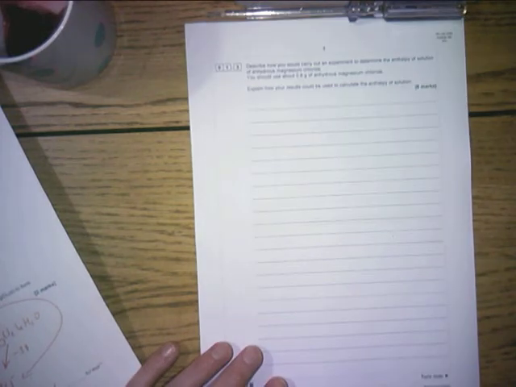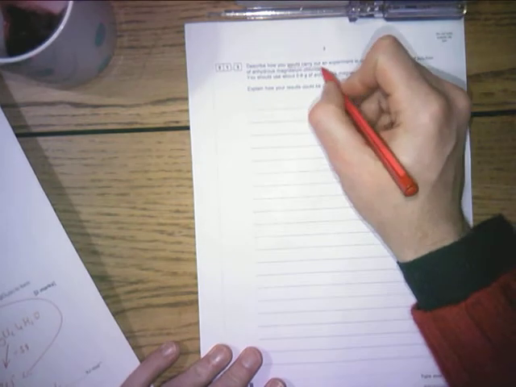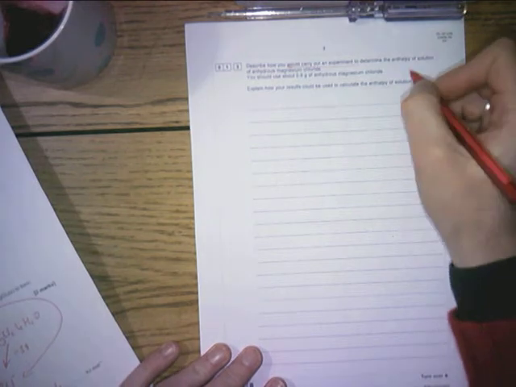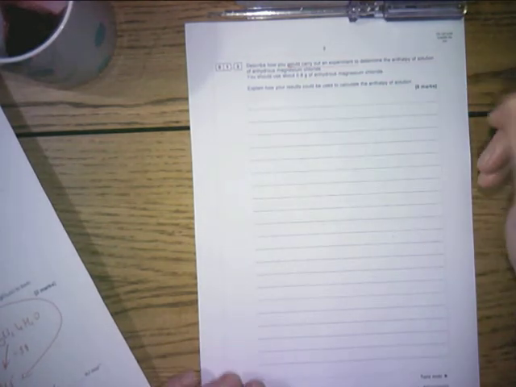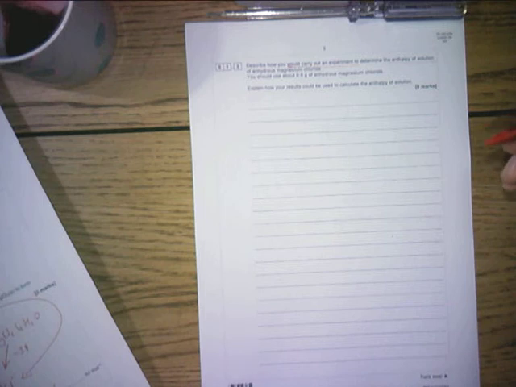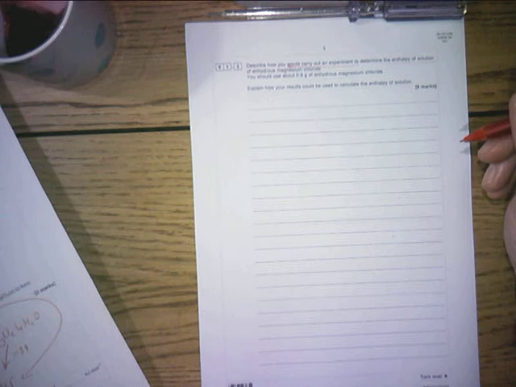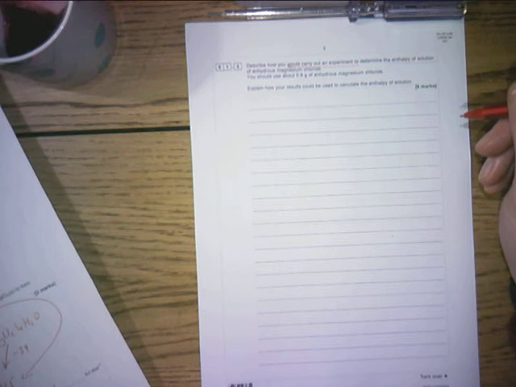Question 1.3. Describe how you would carry out an experiment to determine the enthalpy of solution of anhydrous magnesium chloride. So what this means is regurgitate for me on the page, vomit up your method for a basic calorimetry experiment.